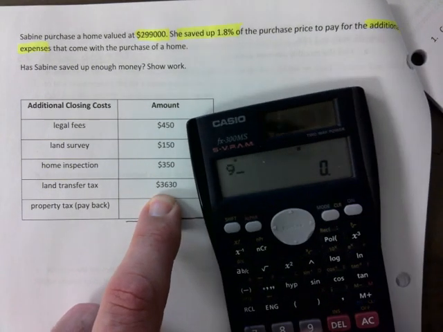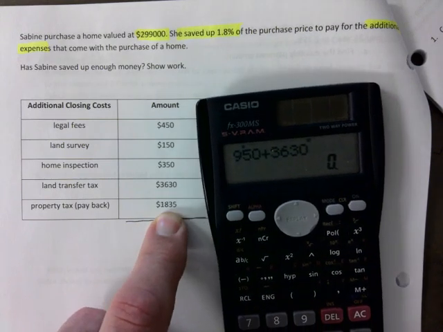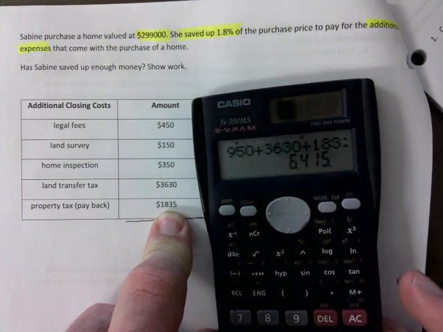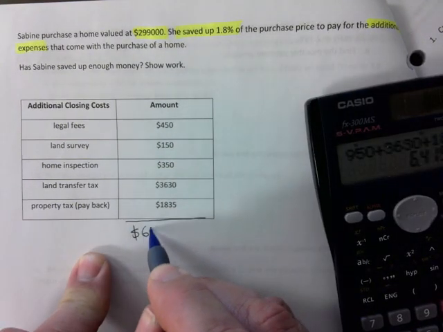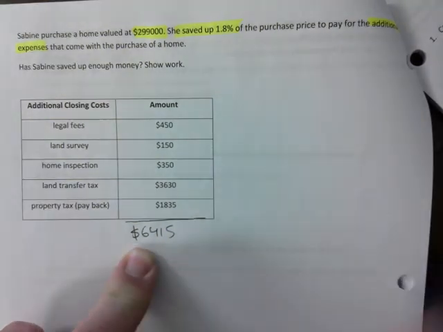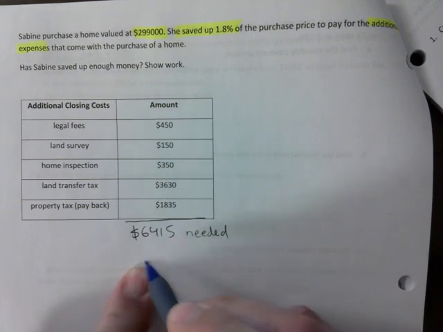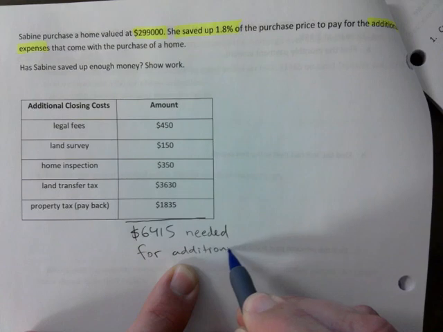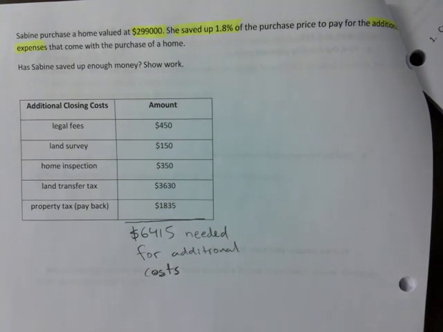And that's where my mental math ends. $64.15 needed for additional costs. Okay, that's how much is needed.